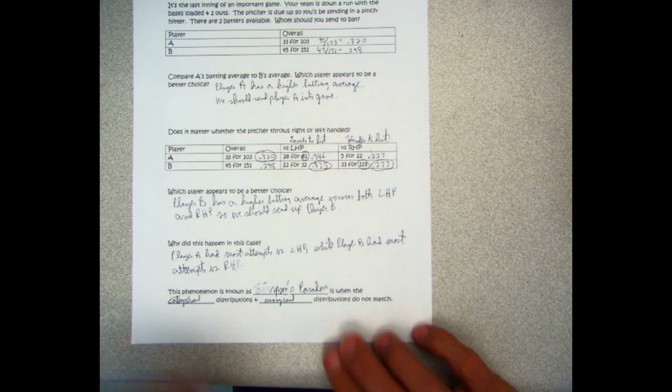So a lot of times we want to think just because the marginal distributions are higher, the categorical distributions will be higher, but that's not necessarily the case. And in this case, especially when there's inequities in the categorical distributions, when one of the groups is doing something harder than the other, then what happens is the categorical distributions tell a different story than the marginal distribution does. That's known as Simpson's paradox.